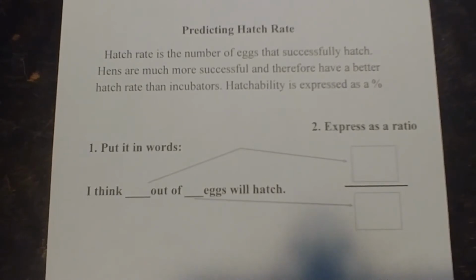We put 22 eggs in our incubator on day 1. So of those 22, how many do you think will actually hatch on day 21? I'm going to do this worksheet with my prediction, and then when the video is over, you can make your own prediction and work through the worksheet and come up with your hatch rate.